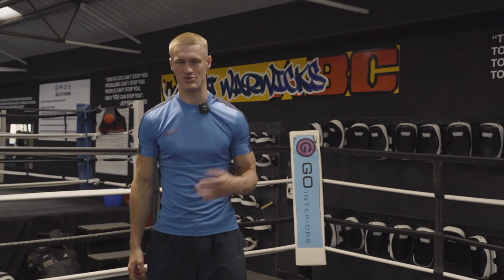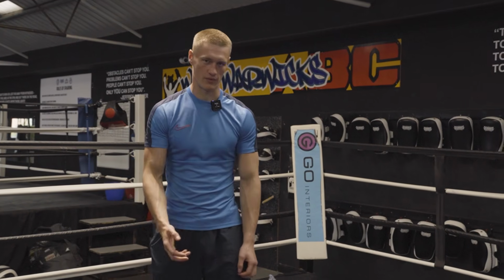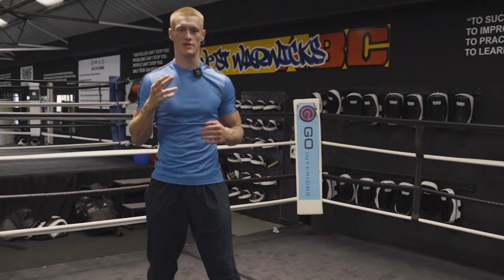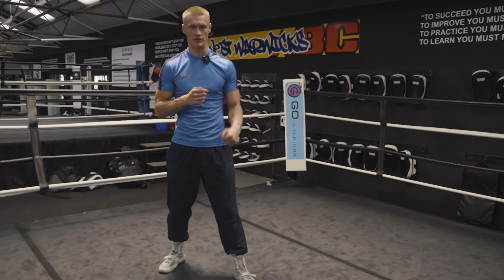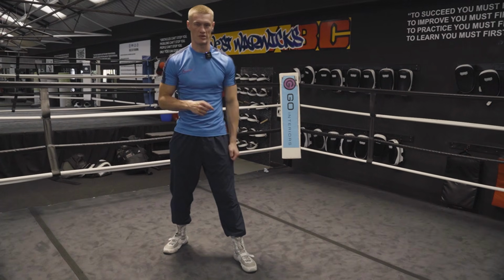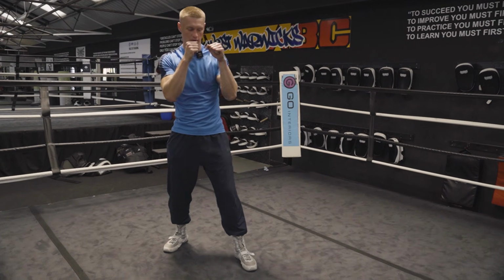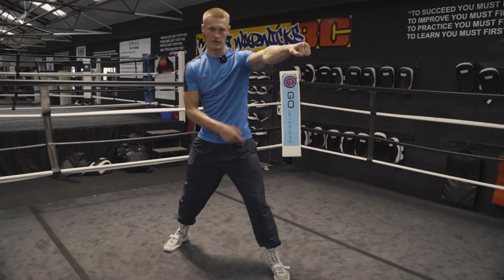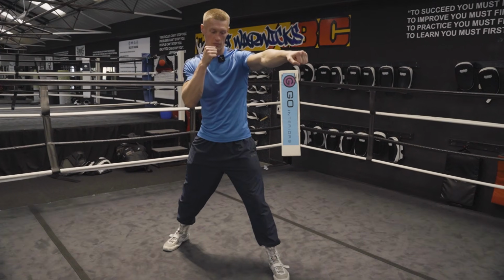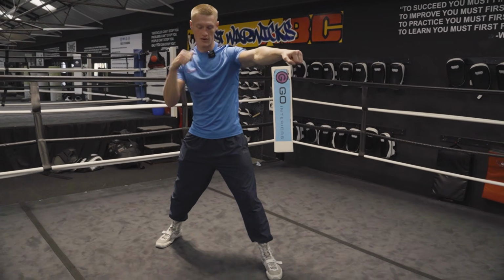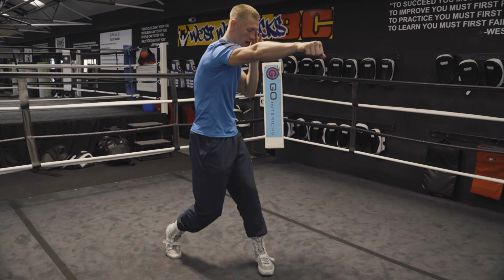What about integrating the footwork in between or during these punches or defenses? We want to time the landing of our punch with the landing of the corresponding foot. So if I throw a jab, then as the jab lands, my left foot needs to land. And as my right hand lands, my back foot will land, like that.